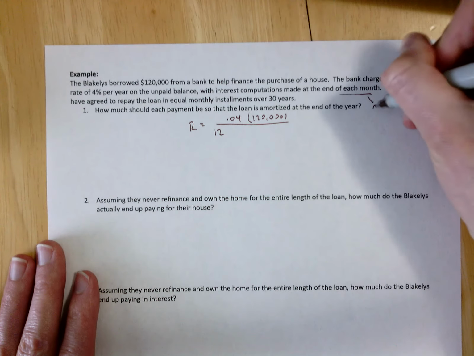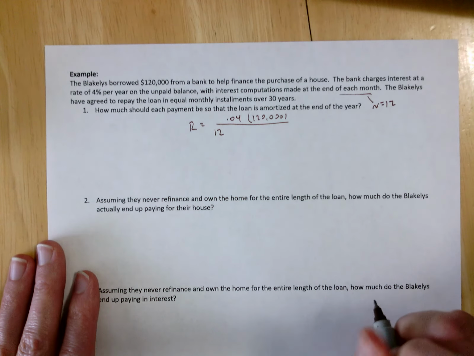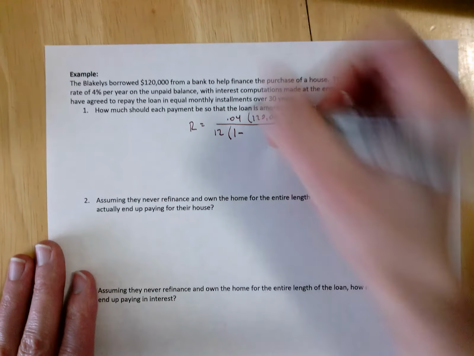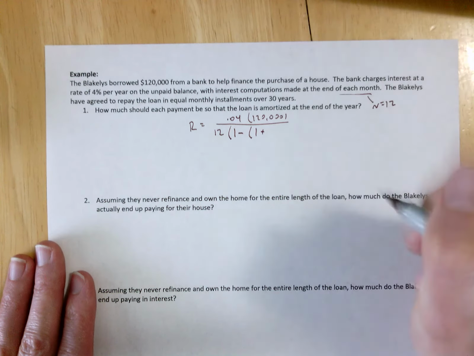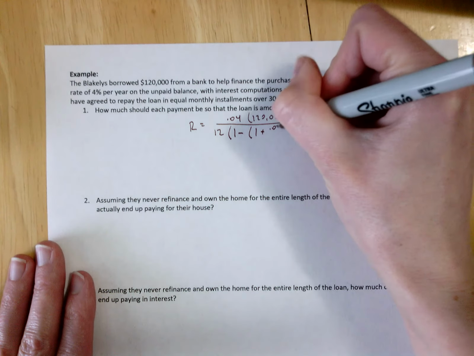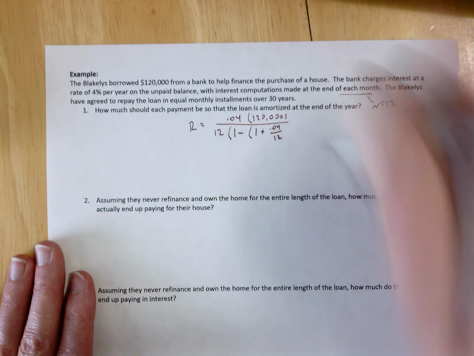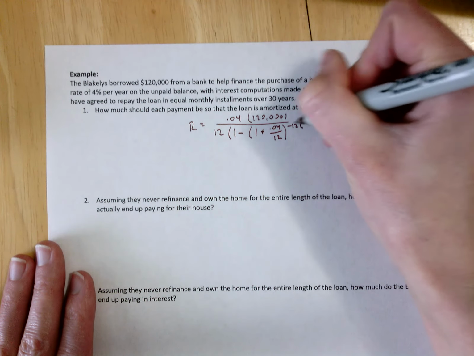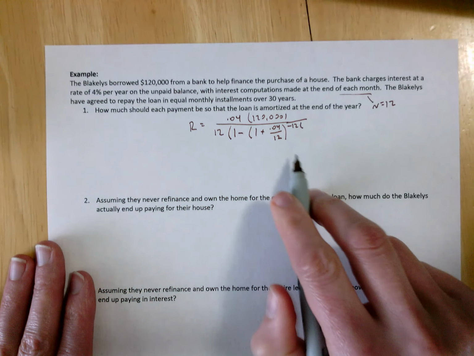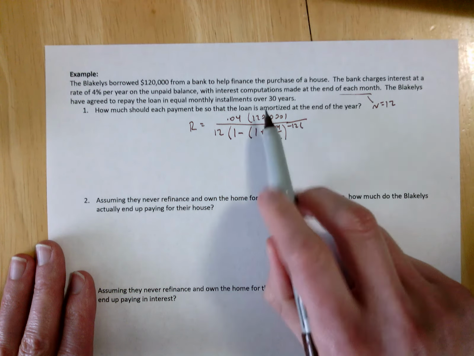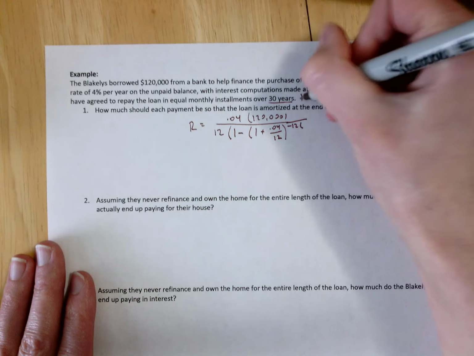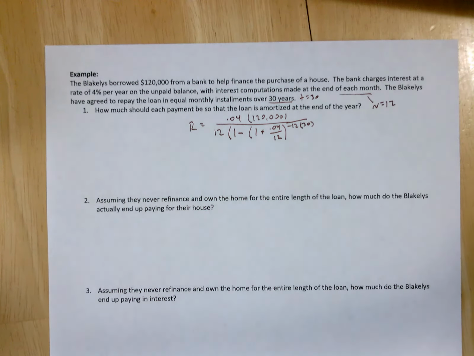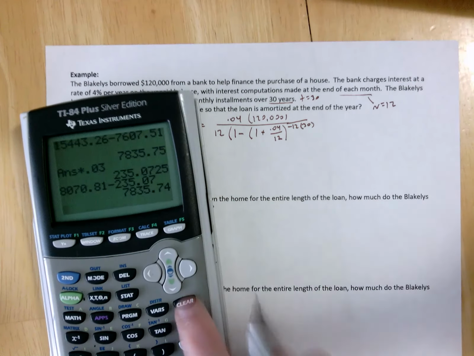Okay, so they're paying it each month, so N is 12. And then it's parentheses, 1 minus, another set of parentheses, 1 plus the interest rate divided by that same N, the same number of payments, and then it's raised to the negative N times T, the amount of time. Well, they borrowed this over 30 years, so T is 30. So that's 30 years. Okay, and I'm going to throw this all into my calculator.